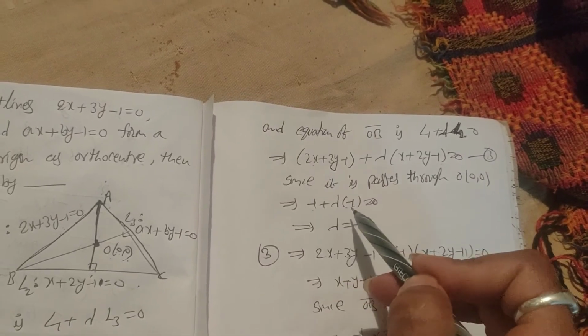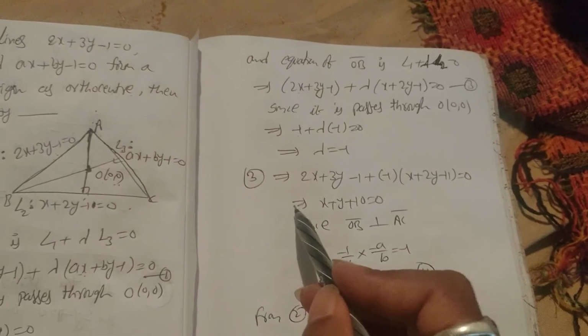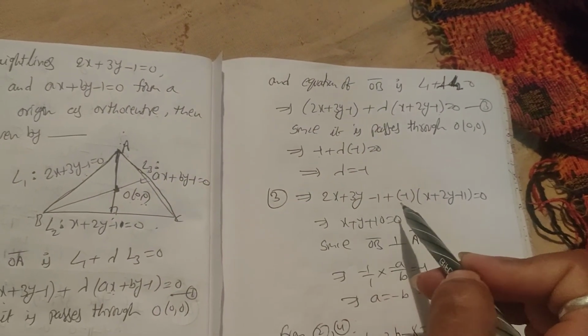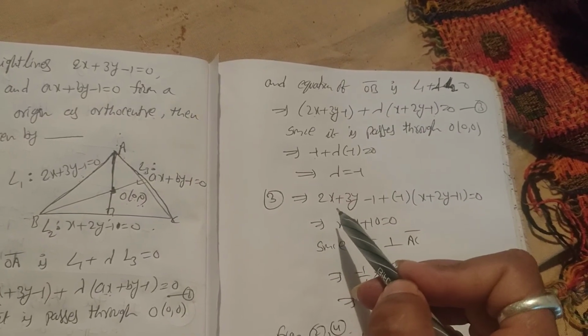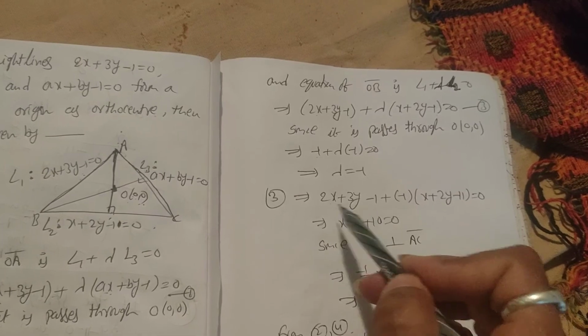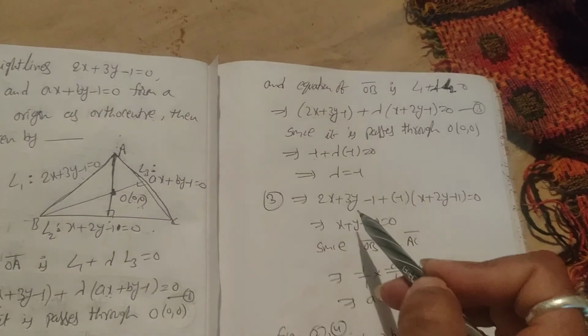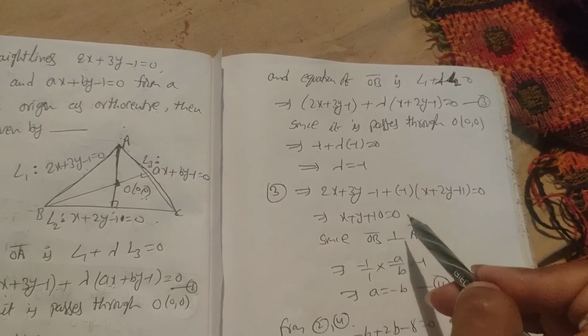So minus 1 minus lambda is equal to 0, means lambda is equal to minus 1. So substitute lambda is equal to minus 1 in the third equation. We have 2x plus 3y minus 1 plus minus 1 into x plus 2y minus 1 is equal to 0. So if you simplify, 2x minus x, that is plus x, 3y minus 2y, that is plus y, minus 1 plus 1 is 0, so x plus y is equal to 0.